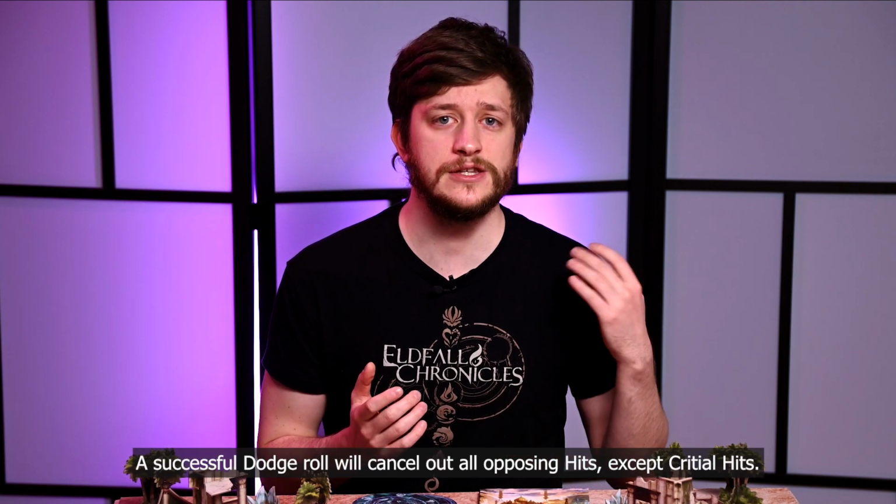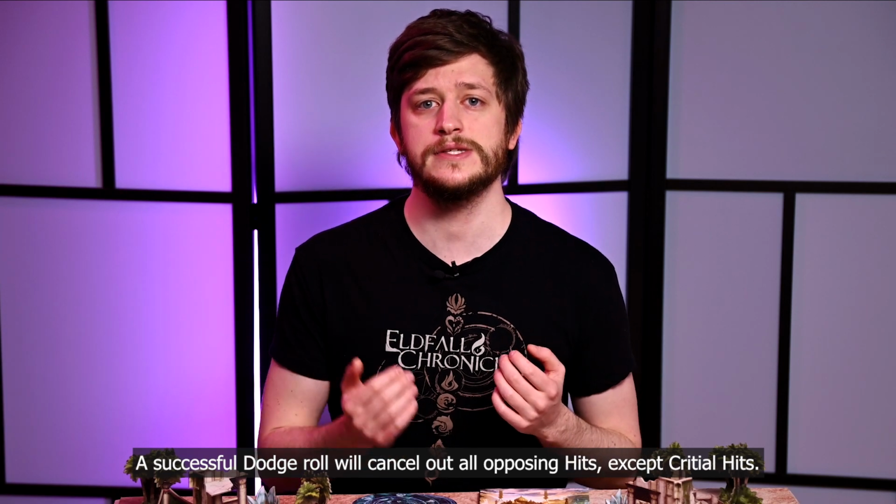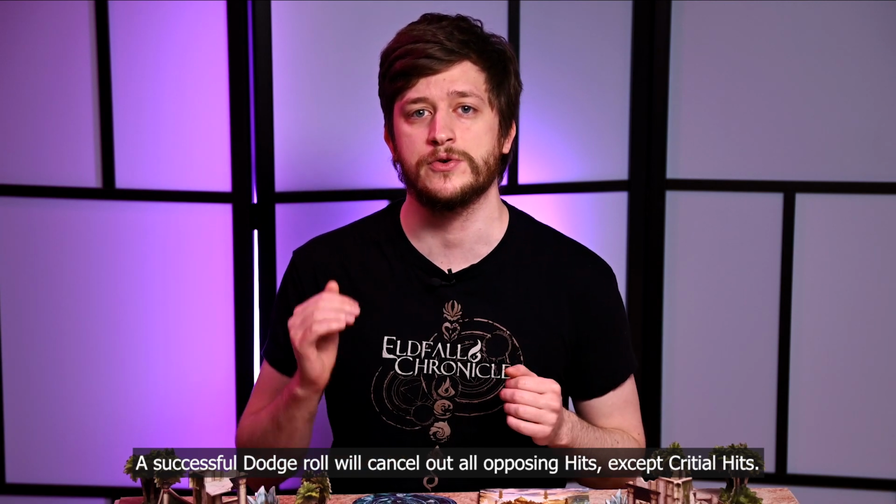The confrontation is used only in cases where two models declare an attack targeting each other. Dodge, for example, does not force a confrontation, but as long as the dodge roll is successful, it will cancel all opposing hits except critical hits.